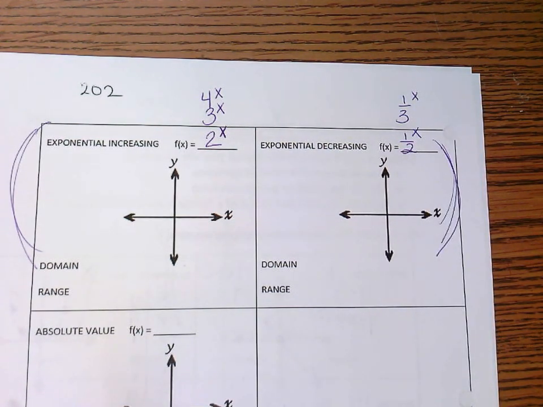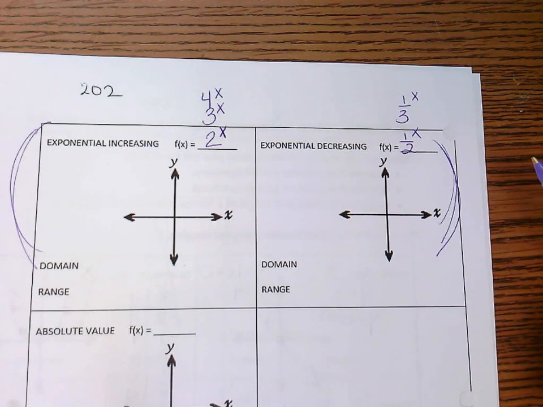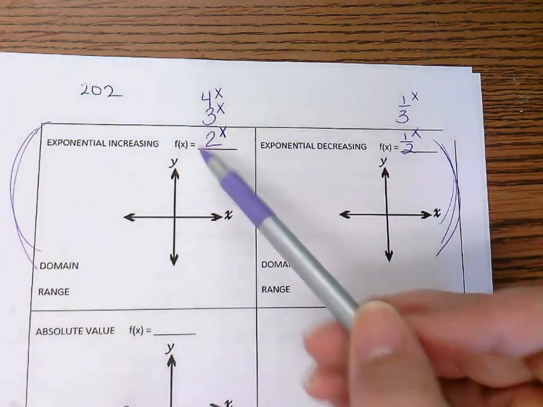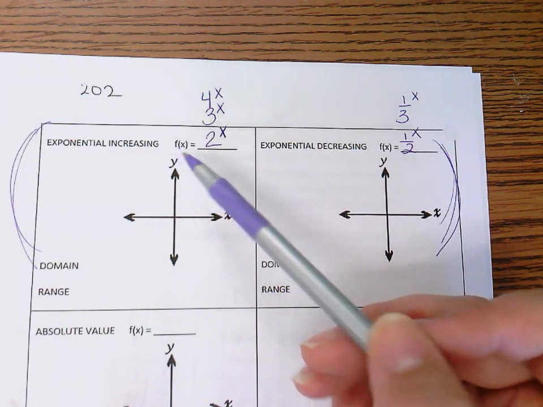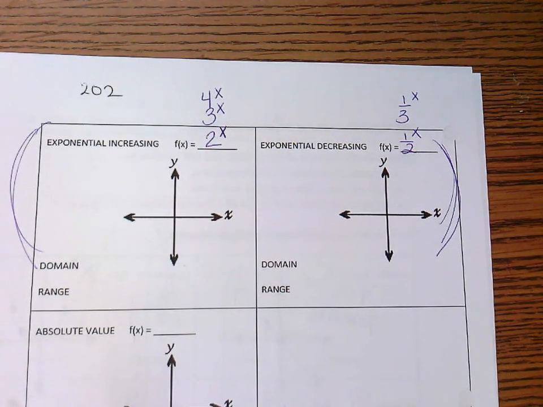So when we were doing the radioactive dice and they were decreasing, right, we had like, I don't know, the ratio was 0.86 or something like that. That would be exponential decreasing. When we're talking about population growth or getting more money in your bank account, those are exponential increasing.